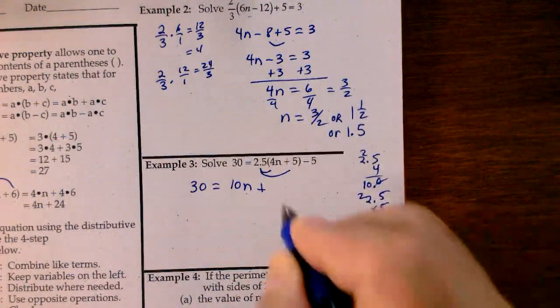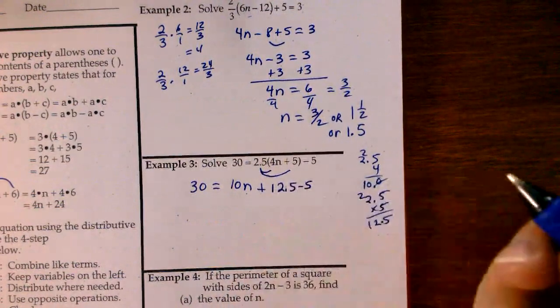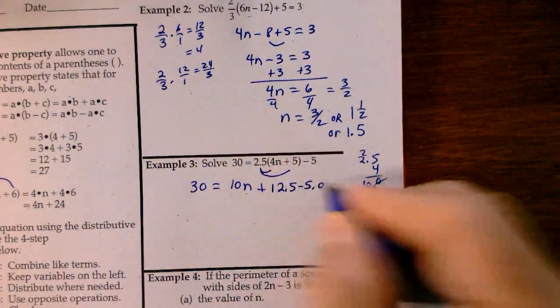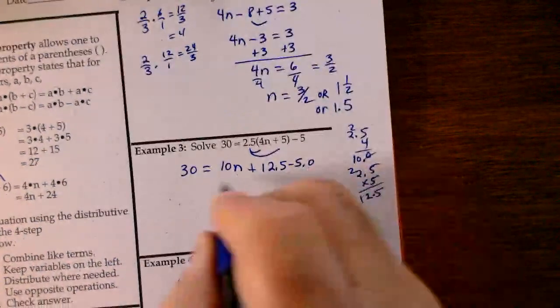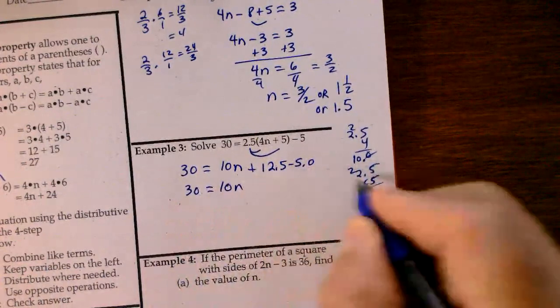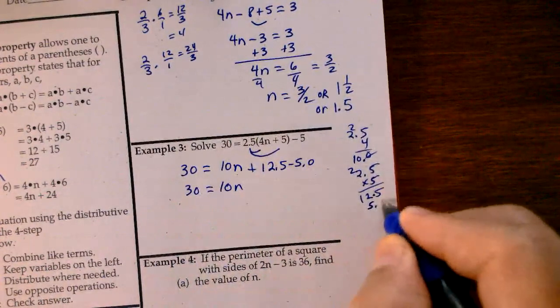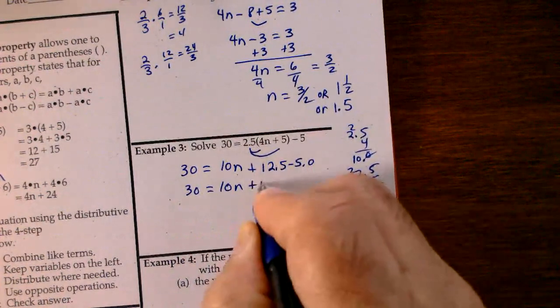I get 12.5. 12.5 minus 5. I want to put a 0.0 there, so I'll make sure to line up my decimals. All right. I have here 30 equals 10n. Combine those two. I'm going to put a 5.0 here, and I get 17.5.